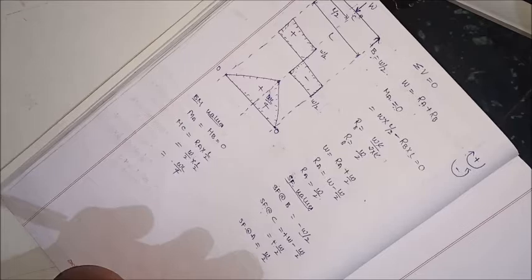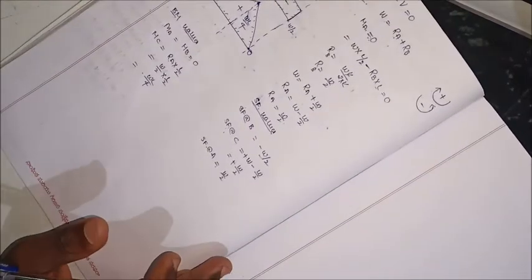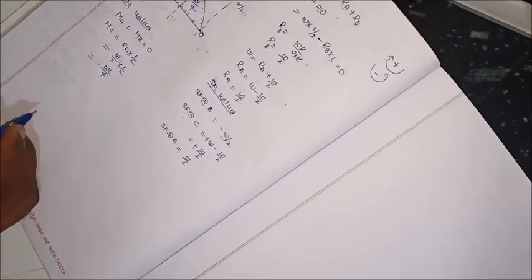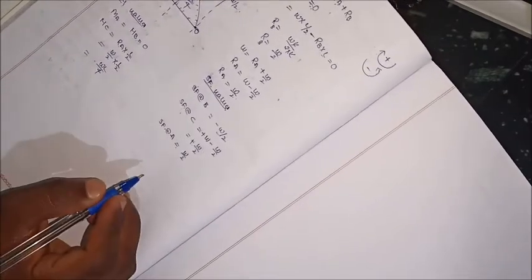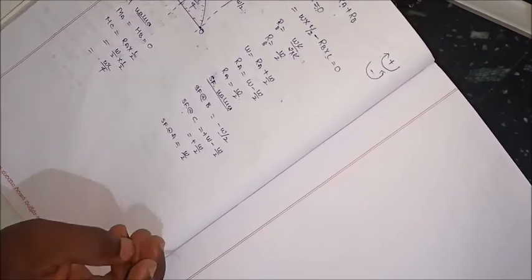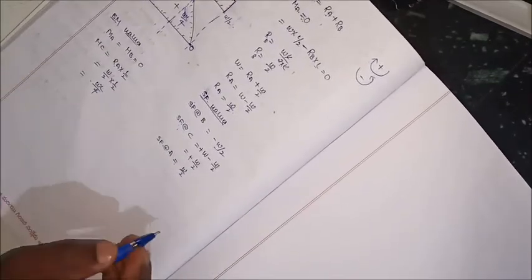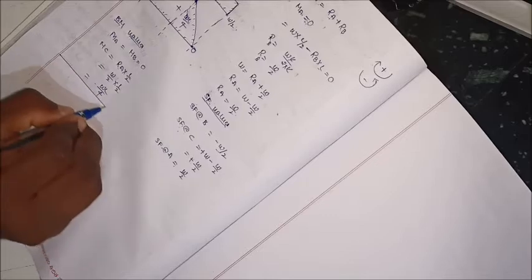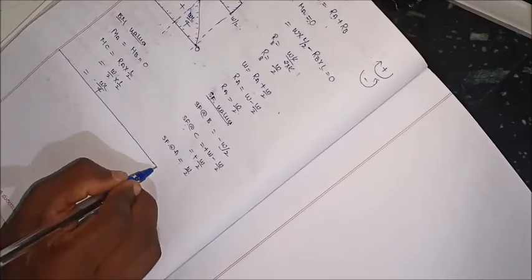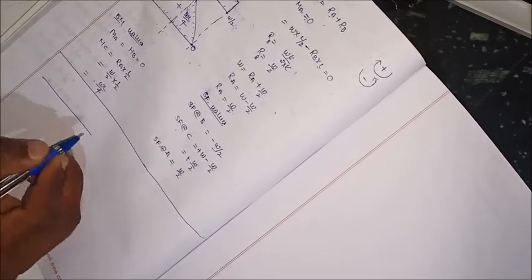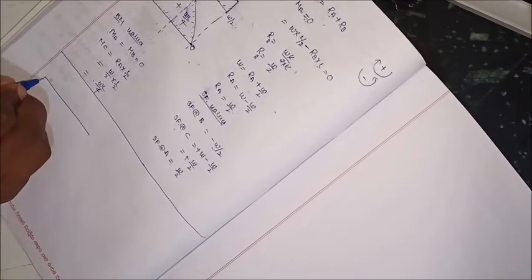In the same way, consider a simply supported beam with UDL. After UDL we can go to UVL. First of all, consider the UDL load. Consider this simply supported beam.